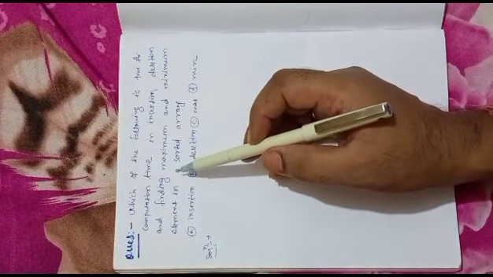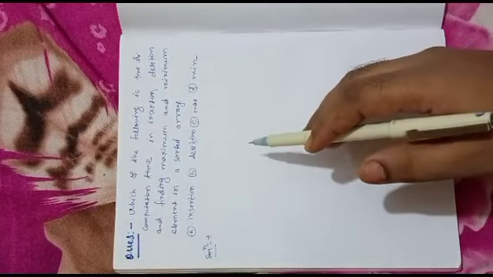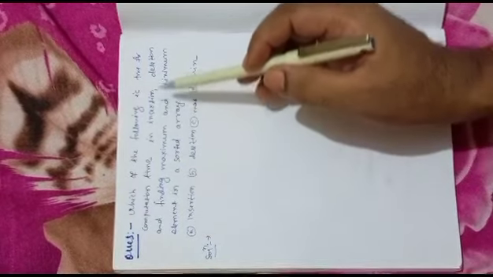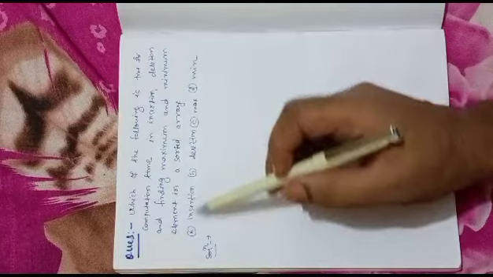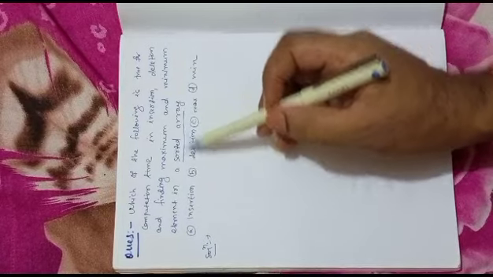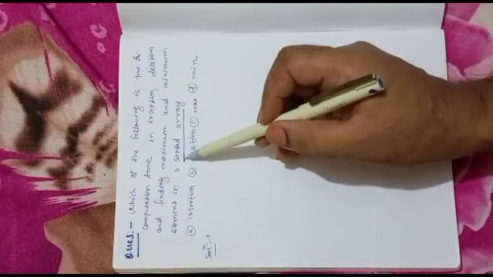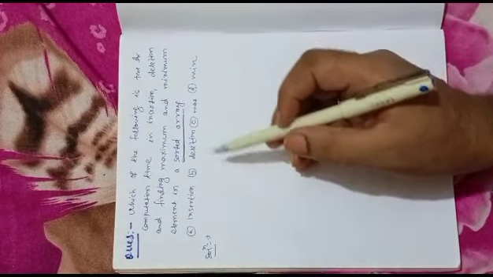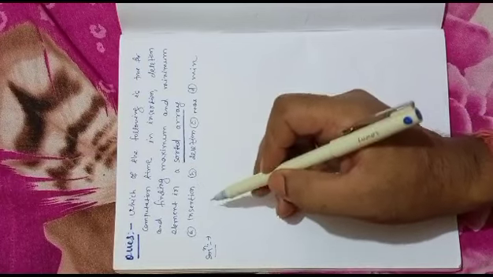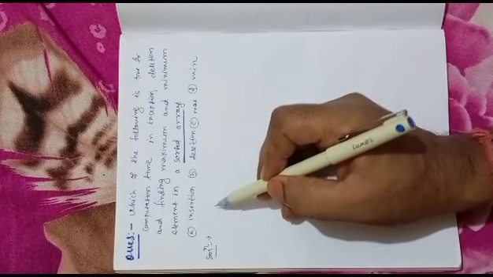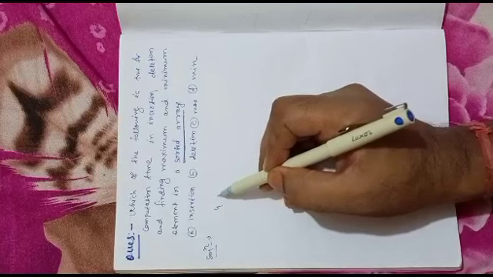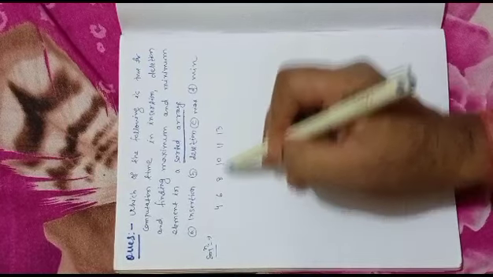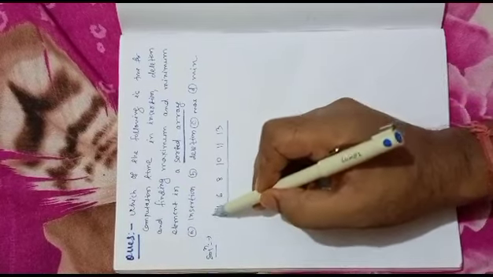So this question was asked in the UGC NET exam 2017. Which of the following is true for computation time in insertion, deletion, and finding maximum and minimum element in a sorted array? We have to keep in mind that the question is being asked for a sorted array. For example, 4, 6, 8, 10, 11, 13. This is a sorted array.